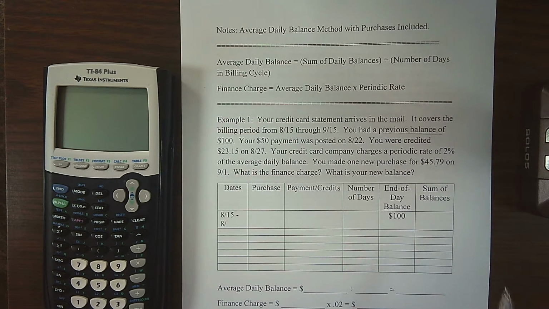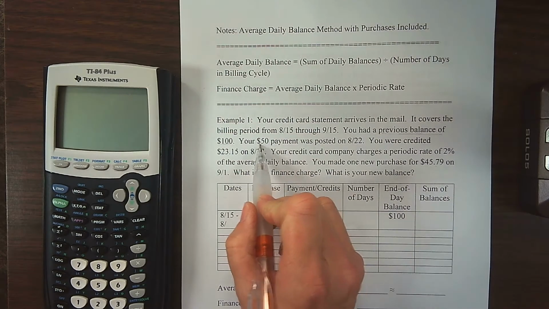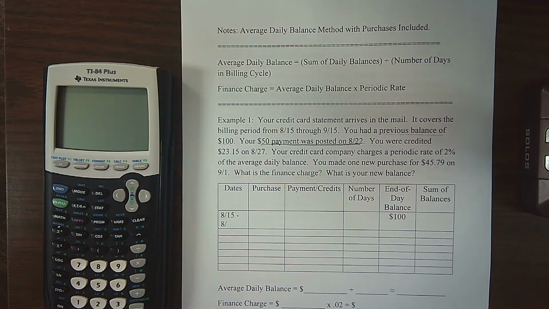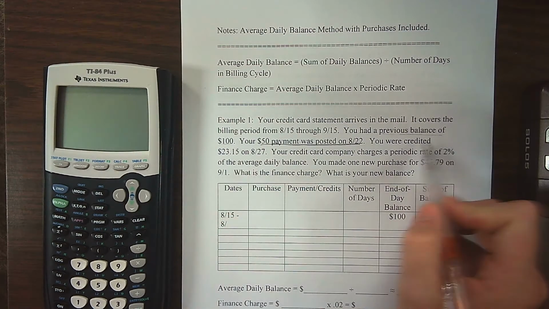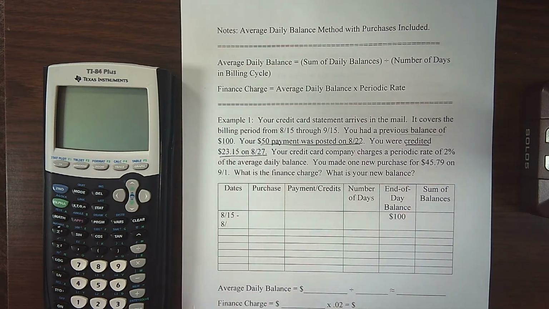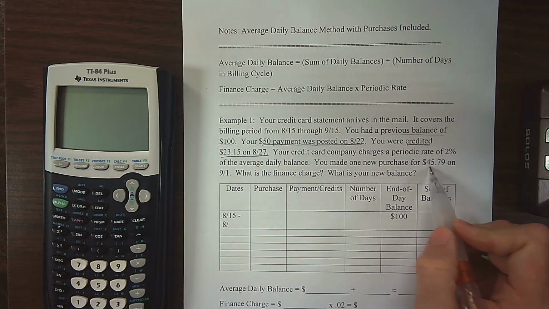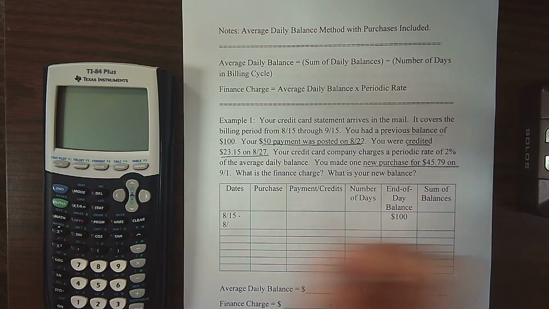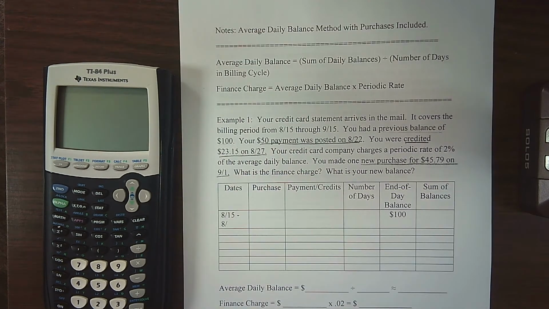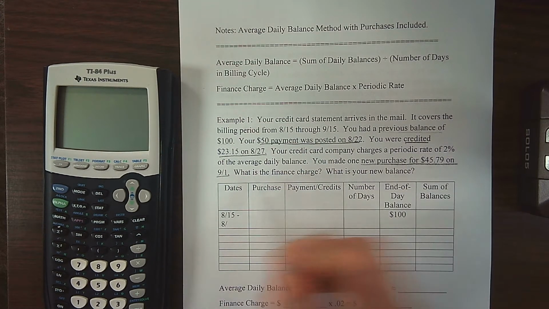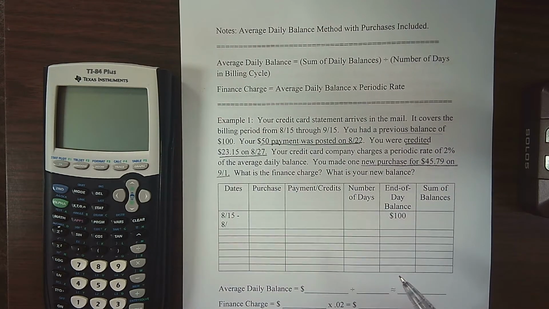So now I'm going to underline all of the transactions that occur. A $50 payment on 8/22, a credit of $23.15 on 8/27, and then also one new purchase of $45.79 on 9/1. Now, if this had been our last lecture, we wouldn't have included this purchase as part of our changing daily balance.